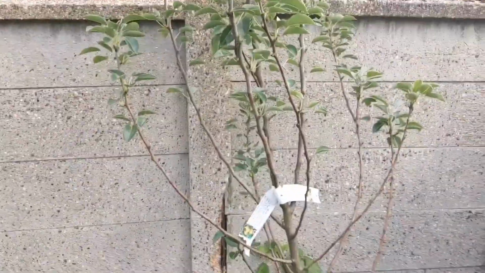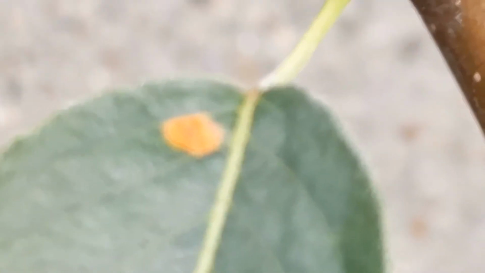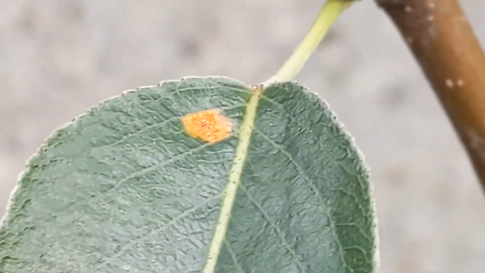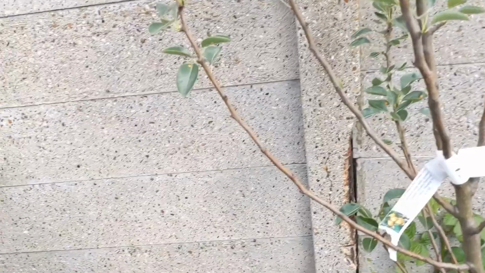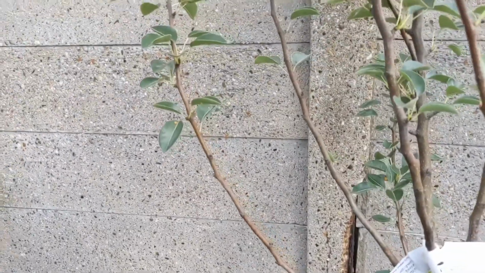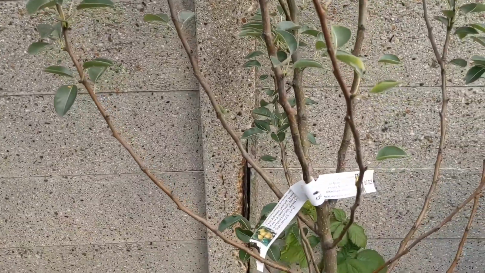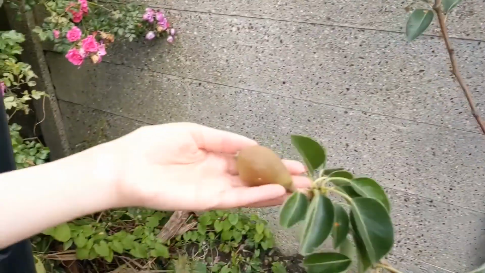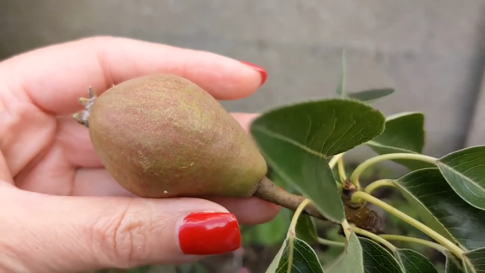What are these spots on the leaves here? What are these orange spots? It's a disease that infects pears. Oh gosh. It's called pear rust. It needs both pears and junipers to complete its life cycle. But at least we've got a pear. Yeah, it's looking good.